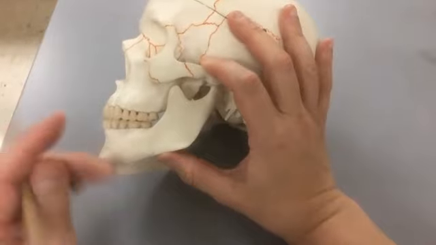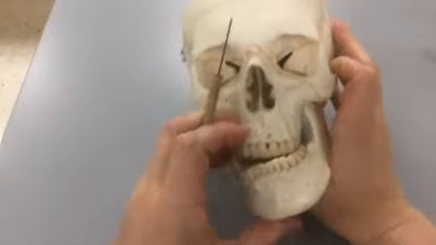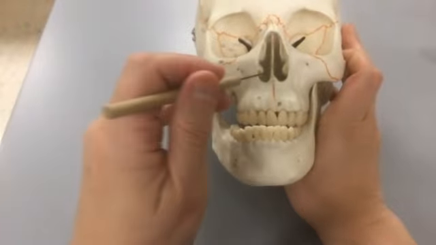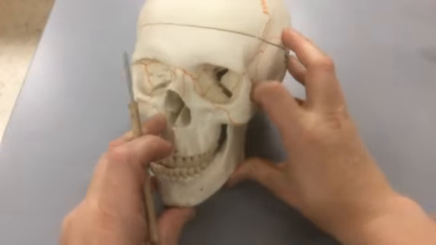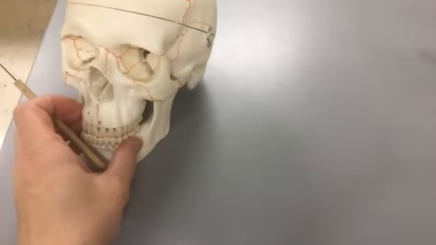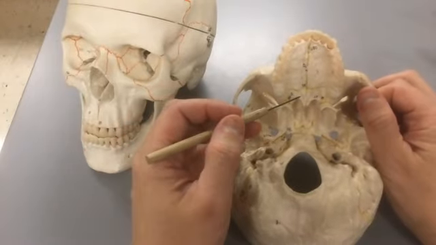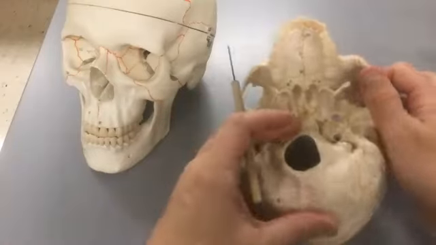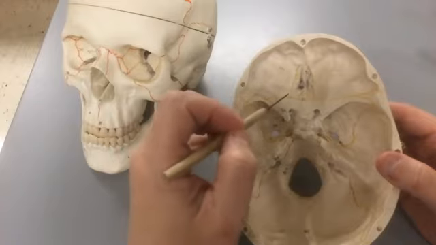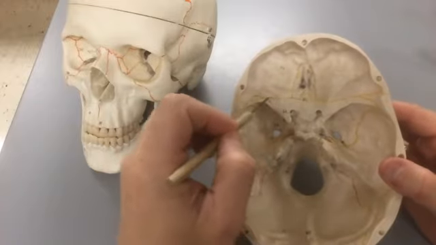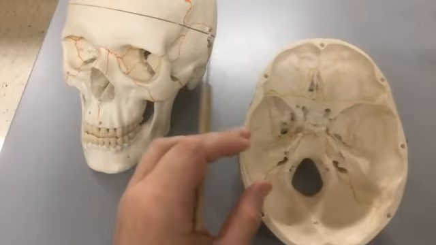The jawbone here is called the mandible. Few other bones that we've got are the vomer, which is the bony portion of the nasal septum that's located right here. Okay, taking a look at the underside of the skull, we can see the paired palatine bones here and here. And we can also see the ethmoid and the sphenoid bones in a lot more detail. The ethmoid bone here and the sphenoid bone all the way around here.